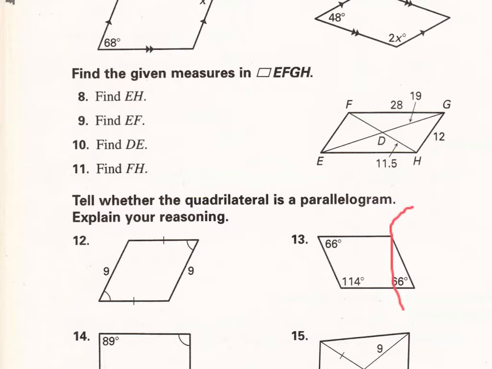In 8, 9, 10, and 11, looking at that picture, you need to figure out what each one is. So number 8, what is E to H? So E to H, that is that distance right across here. Okay.